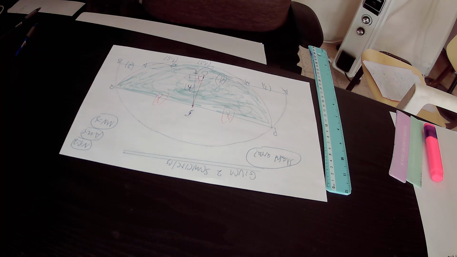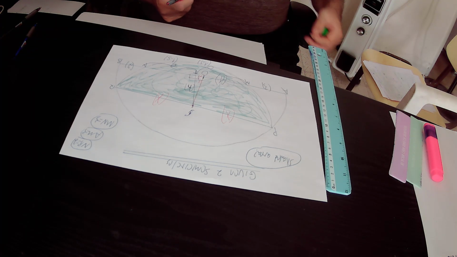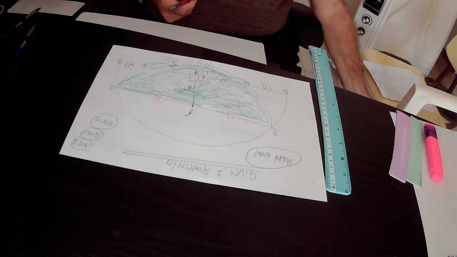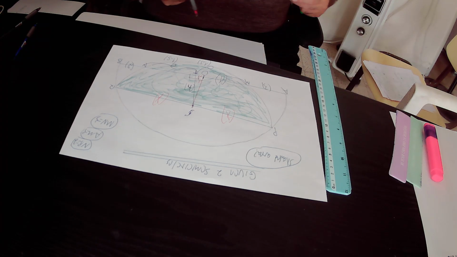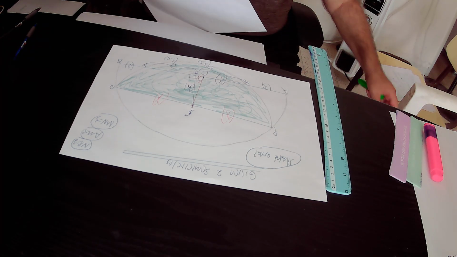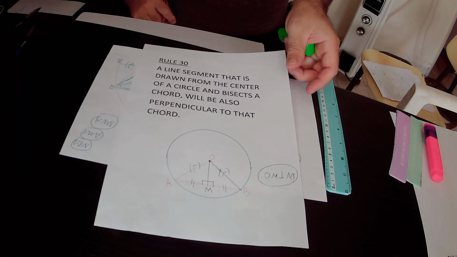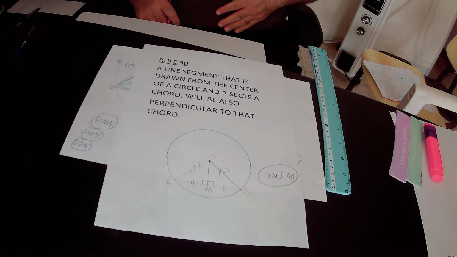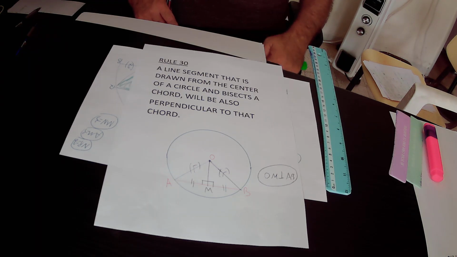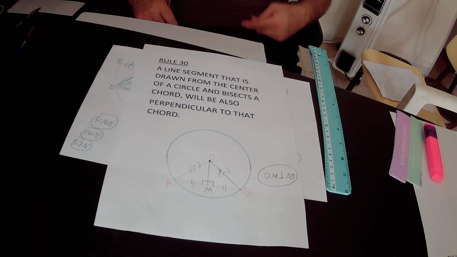Whenever you draw from the center of any circle a line segment that bisects a chord, then you can implement rule 30. Please click on rule 30. According to rule 30, a line segment that is drawn from the center of a circle and bisects a chord will also be perpendicular to that chord.